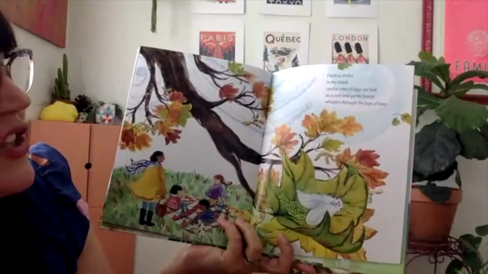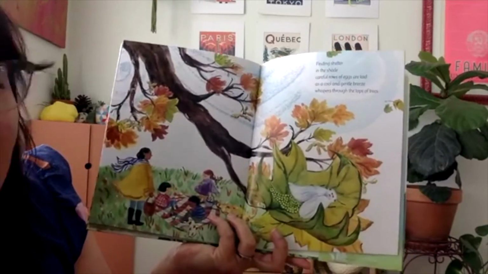Finding shelter in the shade, careful rows of eggs are laid.